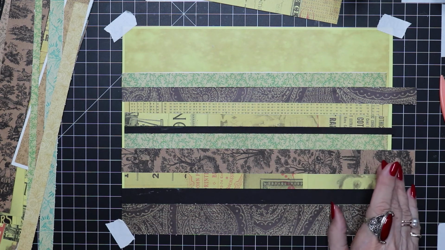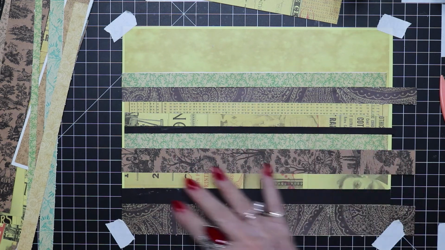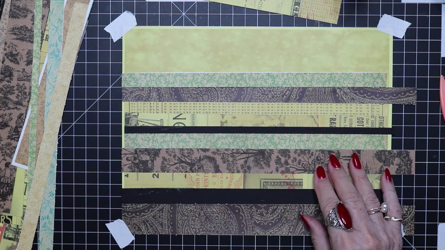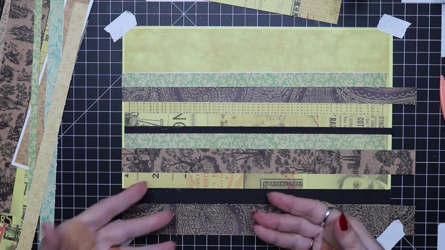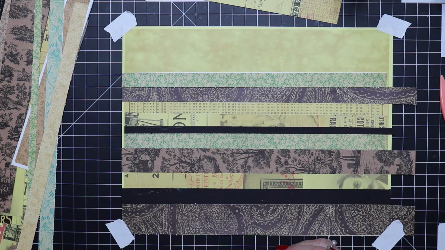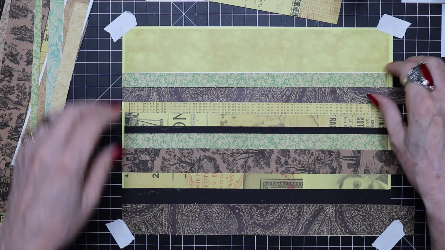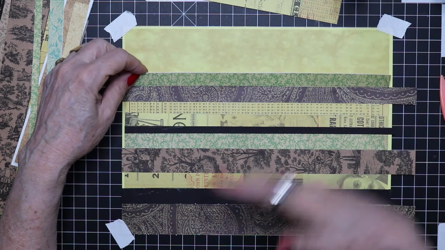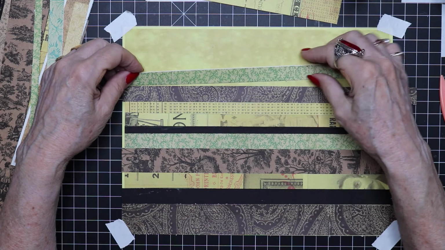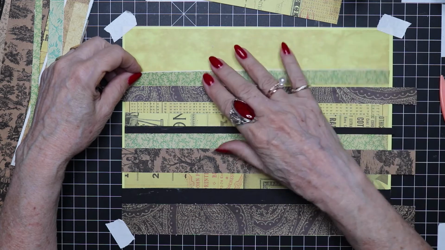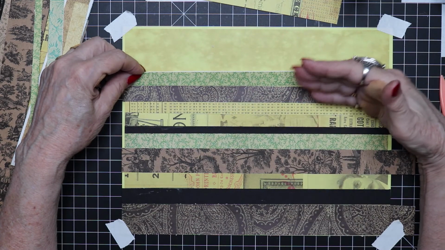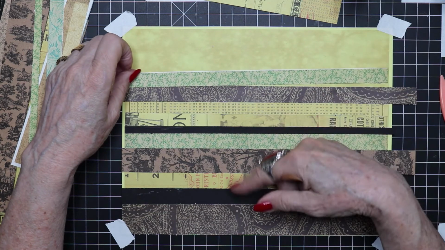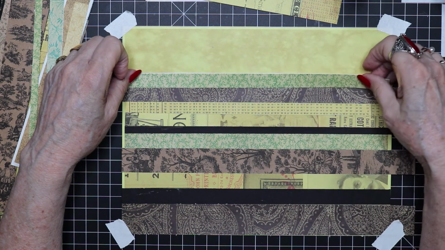So far, to give you a little idea of my thinking, I want a lot of darker shades and tones toward the bottom, so that gives visual weight to what's above it. And then I'm also trying to kind of sprinkle the colors throughout as I go up and have a nice variety from darks to mediums to lights, and also vary the width of my papers.